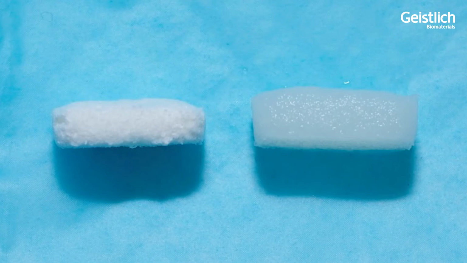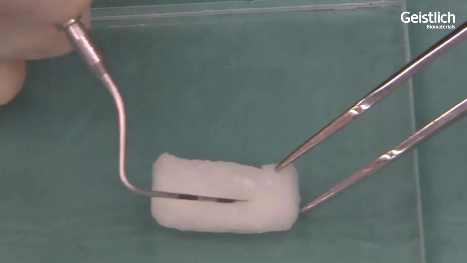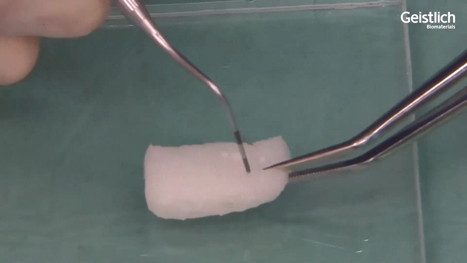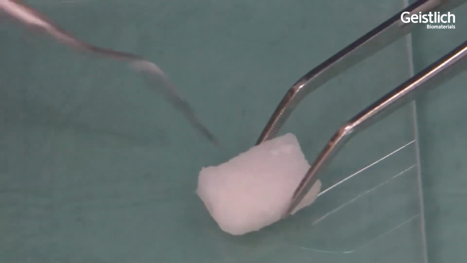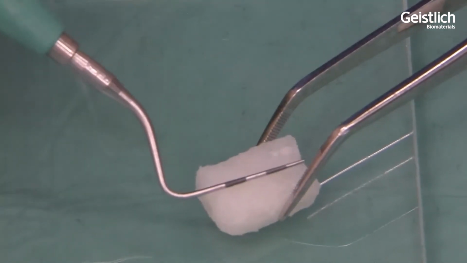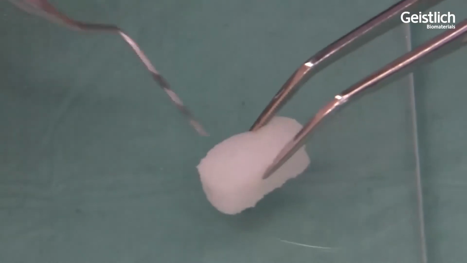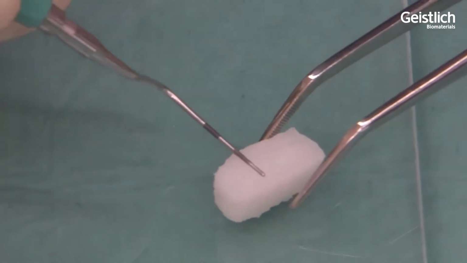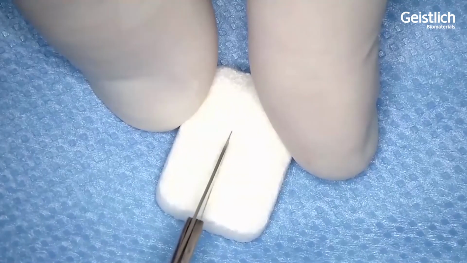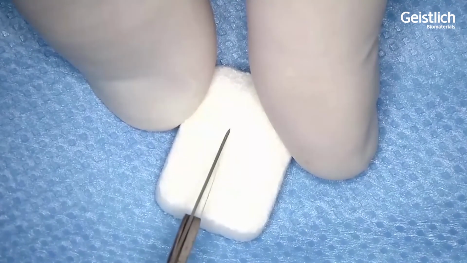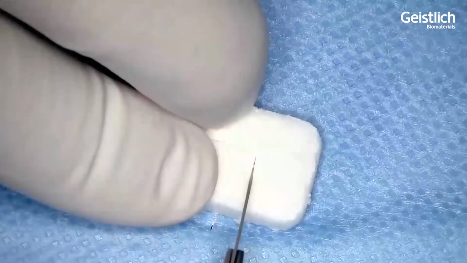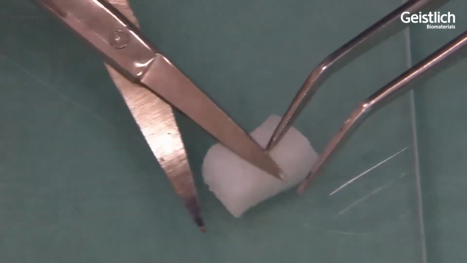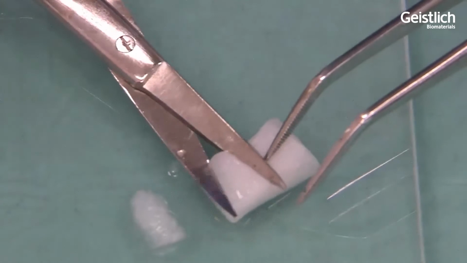Due to its porous structure, Geistlich Fibro-Gide is highly hydrophilic, meaning that it will undergo substantial volumetric swelling, around 25%, once it is hydrated. Please keep this in mind when measuring the recipient site and trim the material accordingly. You can adapt Geistlich Fibro-Gide in a dry or wet state. When dry, cutting is most easily performed with a surgical scalpel, and when wet, the use of scissors is recommended.